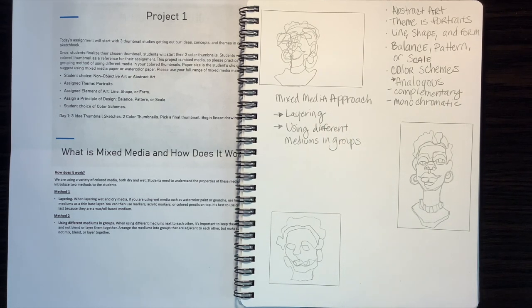So the layering method, and this is just my definition, you definitely want to make sure you understand the properties of whatever materials you are using. So in this composition, I'm going to use 3 different types of materials: color pencils, watercolor markers, and acrylic markers. You want to make sure you understand how you are layering your materials, so you need to know the properties of your materials.